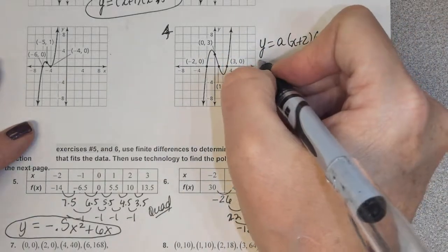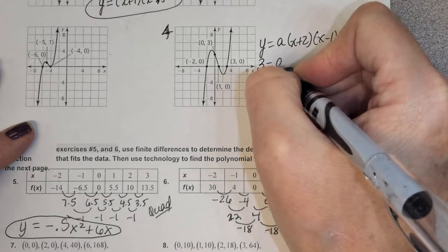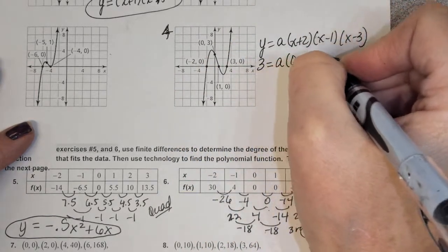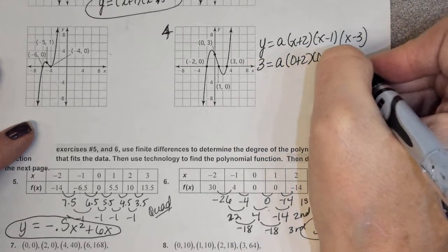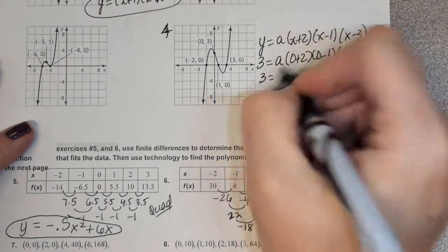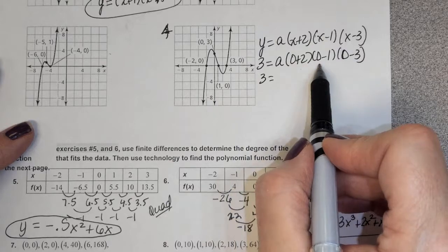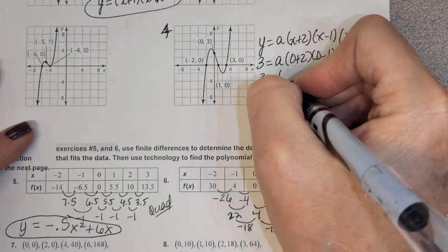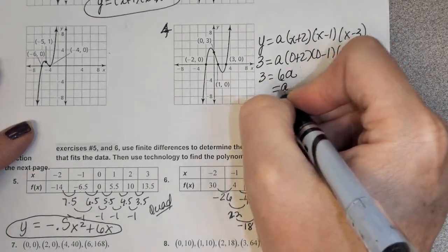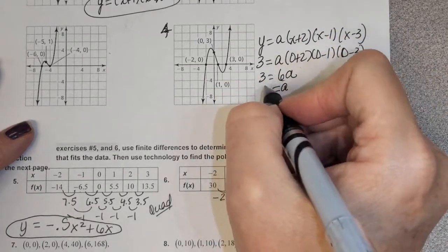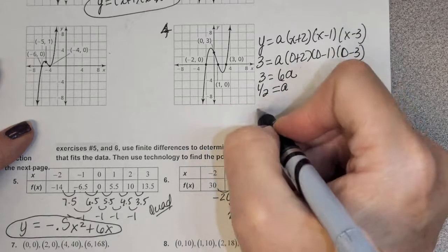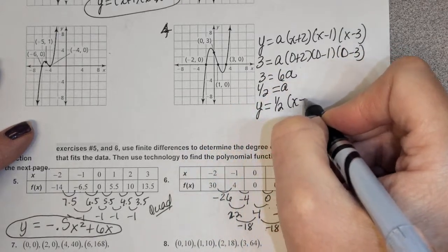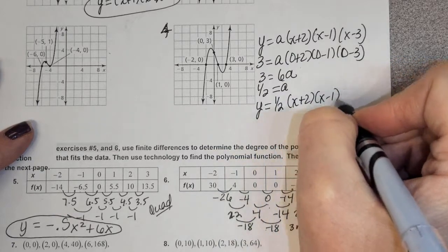Yep, so I'm going to put in 3 for y, a I don't know, put in 0 for x, so I'm going to have 2 times -1, that's -2, times -3, that's going to give me +6. So what's our a value going to be then? 1/2. So now our equation is y equals, put back in the a value, but just leave everything else as part of the equation.